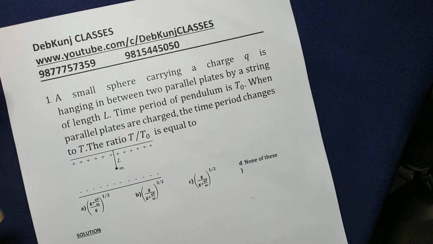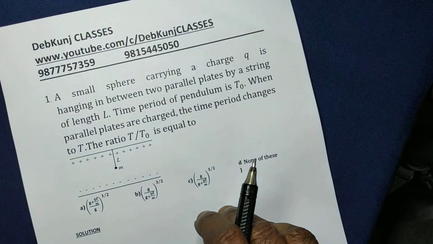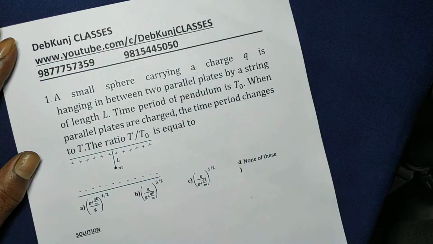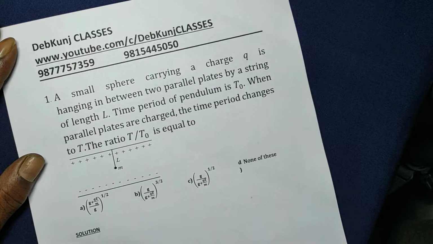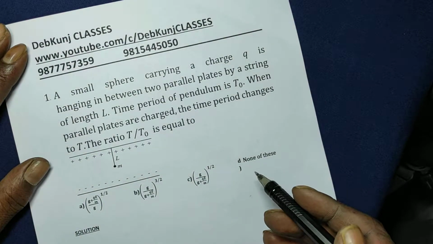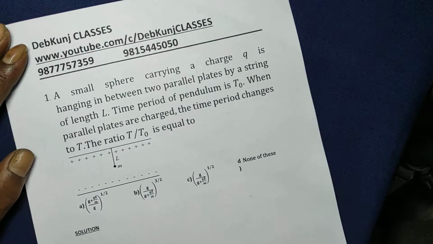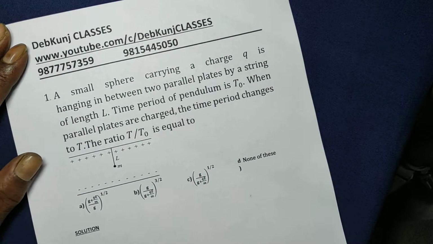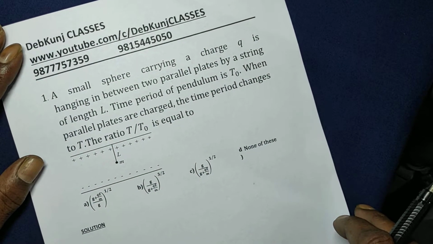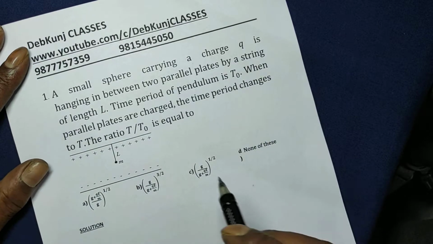Welcome back again, solving numerical problems. This time I'm starting a new series where I'll be explaining MCQs, multiple choice questions with 4 choices, and which choice is correct. In fact, each part of the solution will be explained to you also. Now let us go straight back to the statement of the problem.